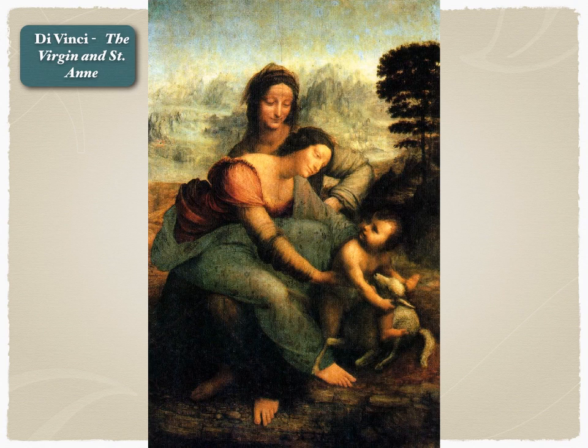All right, so here we have the Virgin and Saint Anne, and so this person, of course, is supposed to represent little baby Jesus. And what's he holding on to? A lamb. Why might Jesus be holding on to a lamb? Because he's the Lamb of God. Yes, it's pretty overt symbolism.